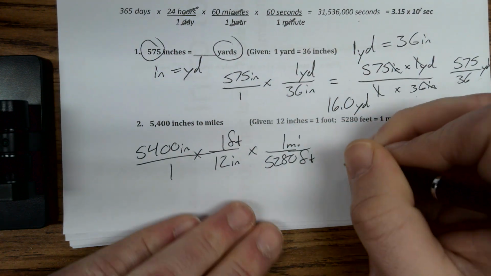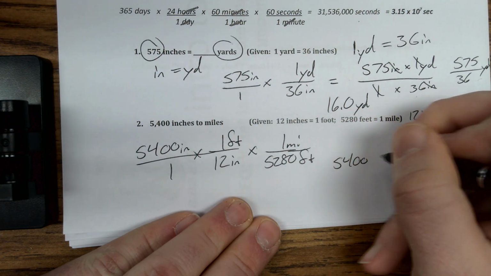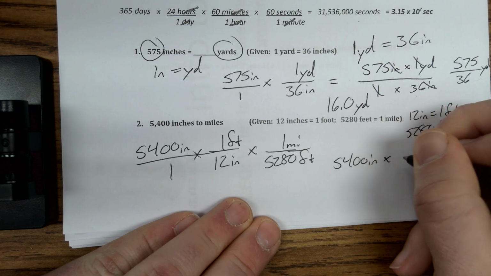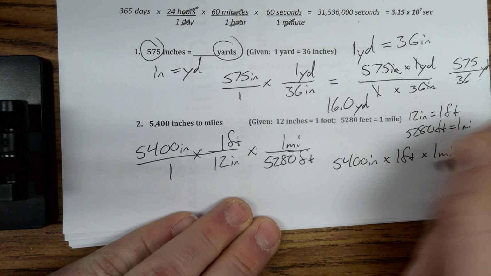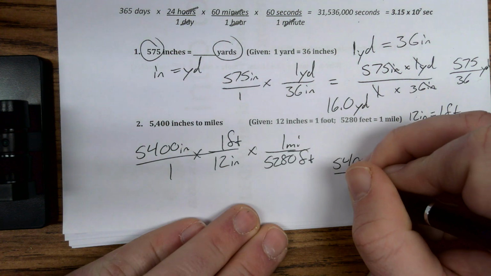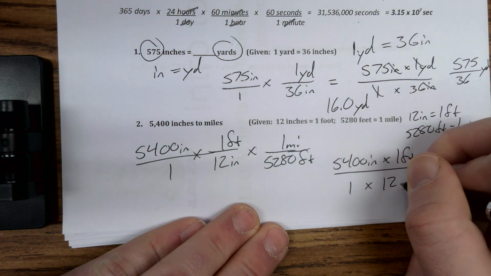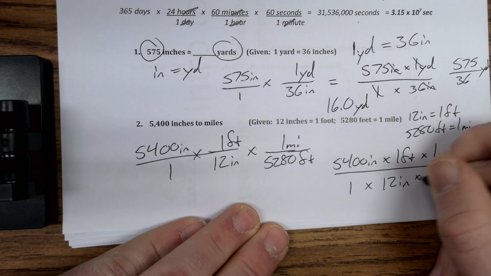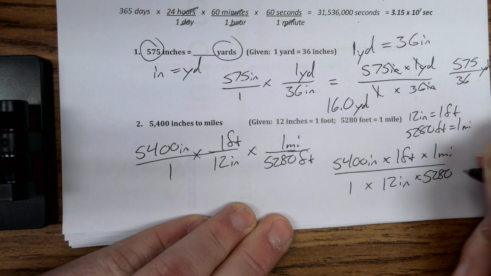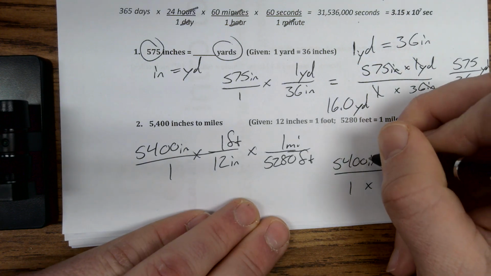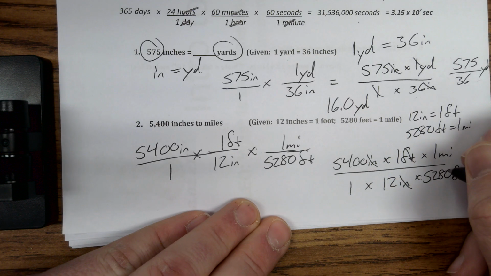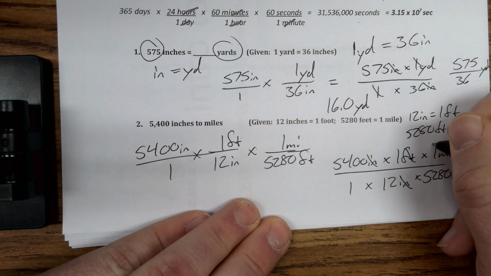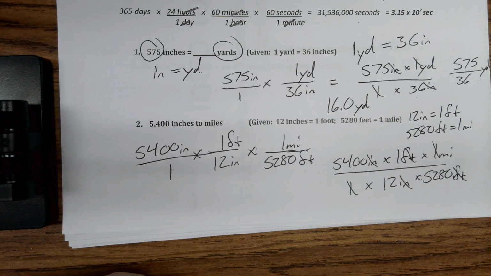Because if I stretch this out, 5,400 inches times 1 foot times 1 mile divided by 1 times 12 inches times 5,280 feet. My inches cancel each other out. My feet cancel each other out. And my ones cancel each other out.